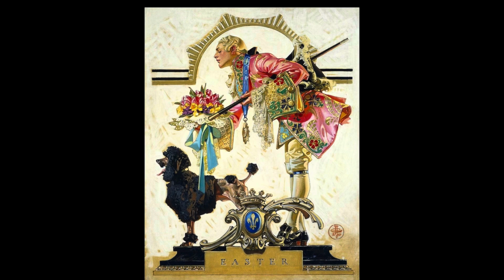Leyendecker's vibrant color palette, combined with his skillful application of color hatching, creates a sense of texture and dimensionality in his work, adding richness and depth to his illustrations. His legacy as one of the prominent illustrators of the early 20th century lives on through his iconic images, which continue to inspire and captivate audiences around the world.